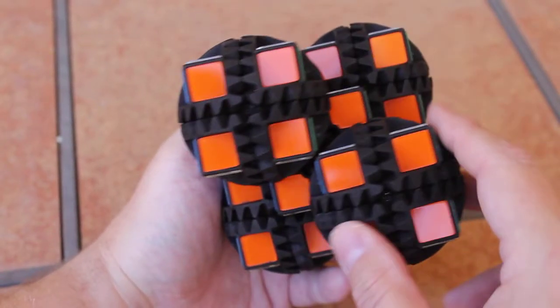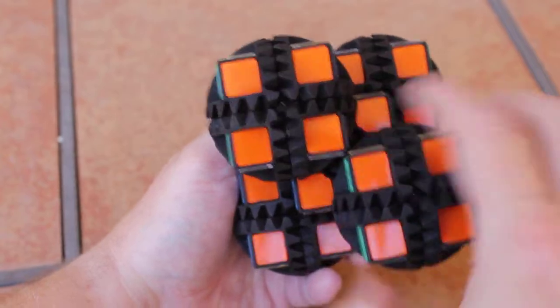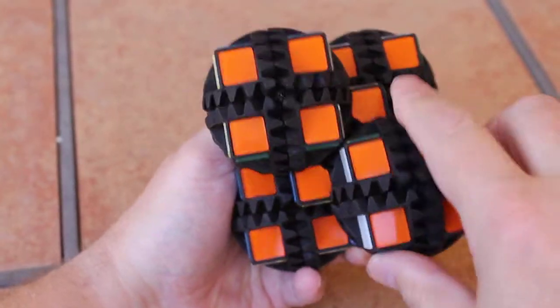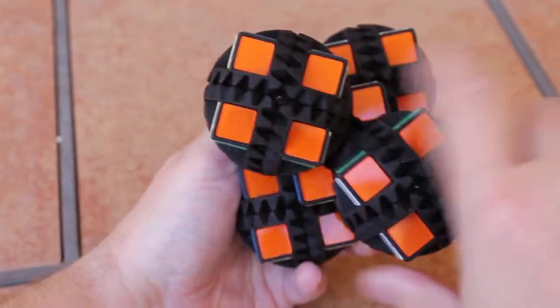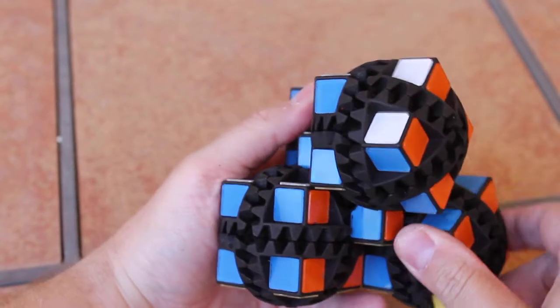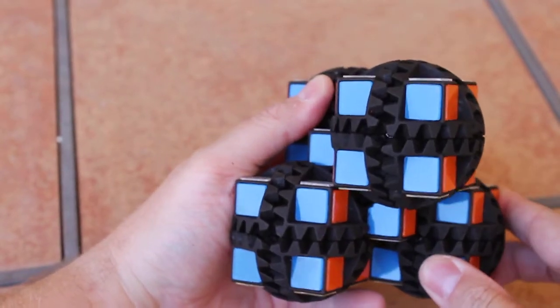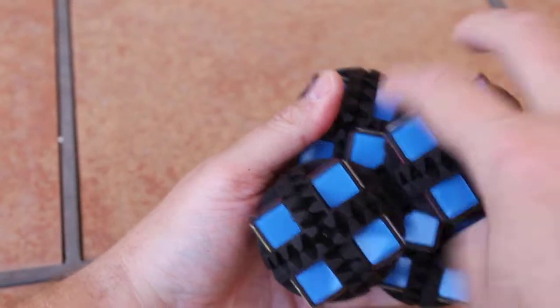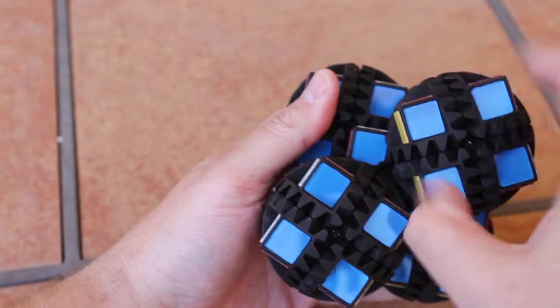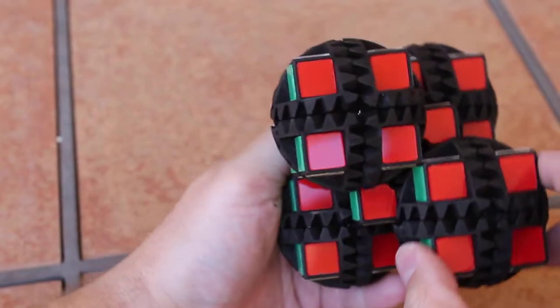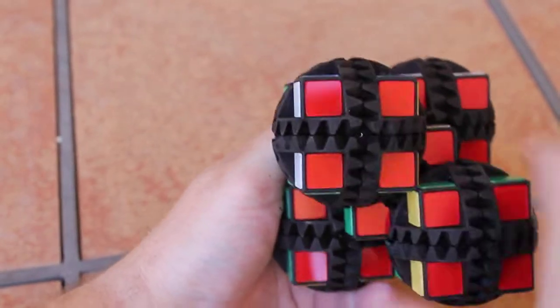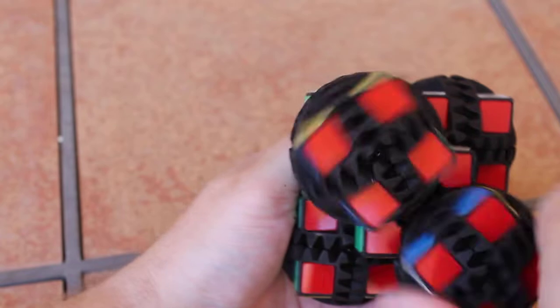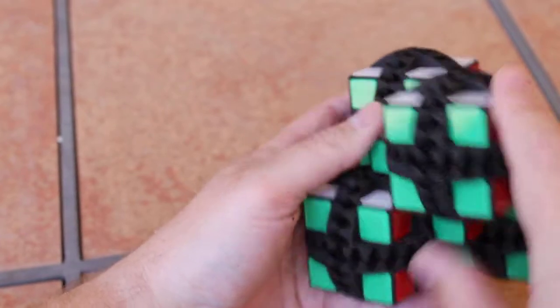The other question I was asked was to provide some close-up pictures, so I'm here doing that now. Here's the orange face of the puzzle. There's the blue face. Red. Green.